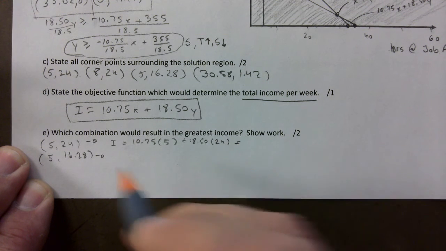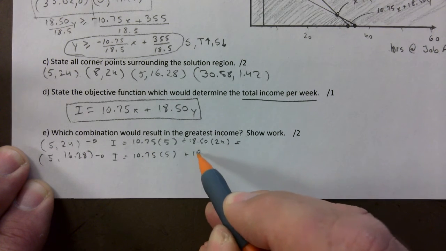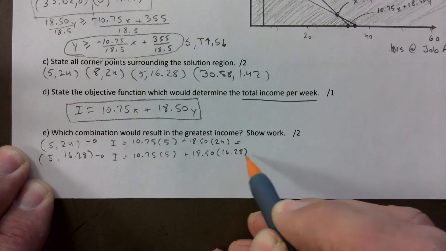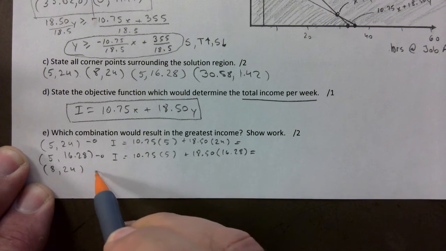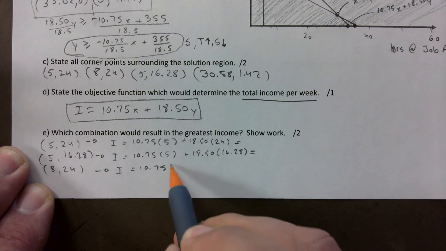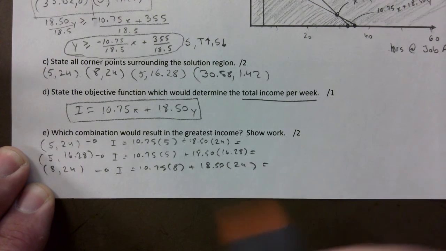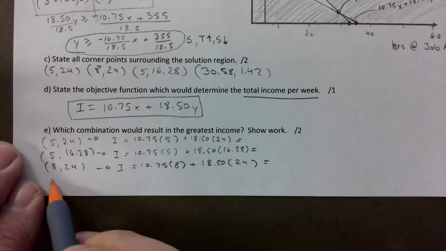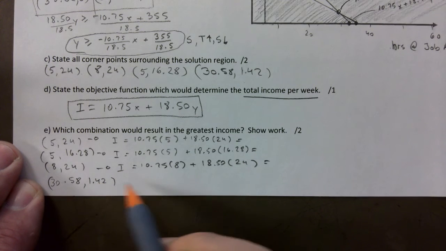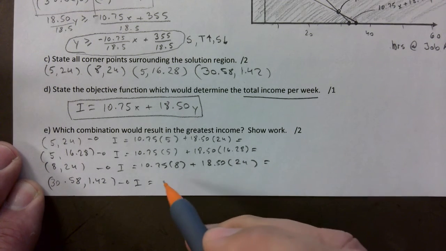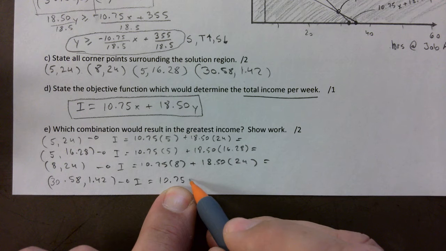Times 24, I'll figure out what that is. It is 1075 times 5, plus 1850 times 24, and then it's 1075 times 8 plus 1850 times 24. The reason why I want you to write this down is because I will give this back to you. So if you make the corrections, you get it back. Usually I don't give ACs back, but this one I will.